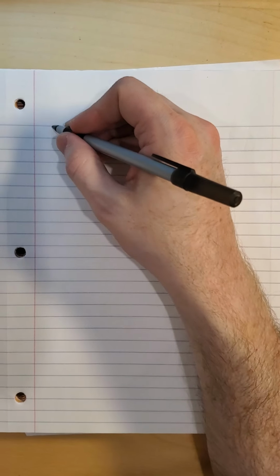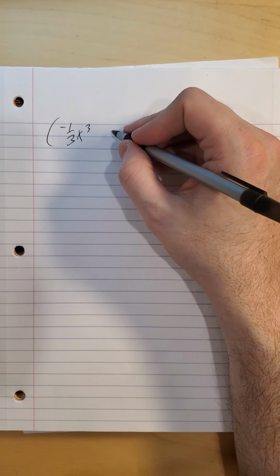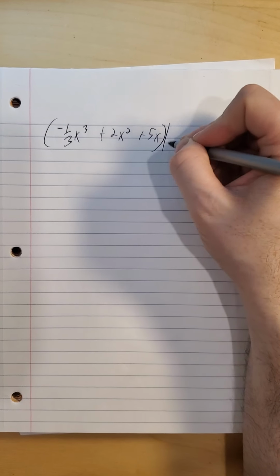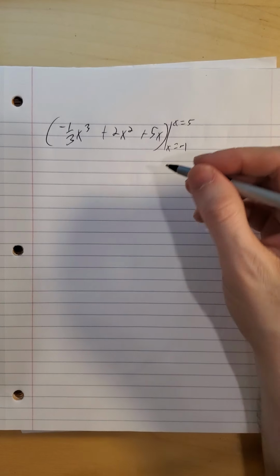So now we would have negative 1/3 x cubed, 4 times 1/2 x squared is plus 2x squared, and plus 5x. And we're going from, as before, negative 1 to x is positive 5.